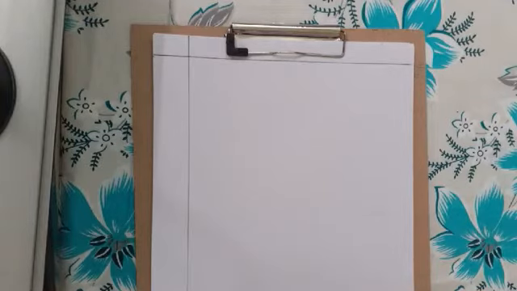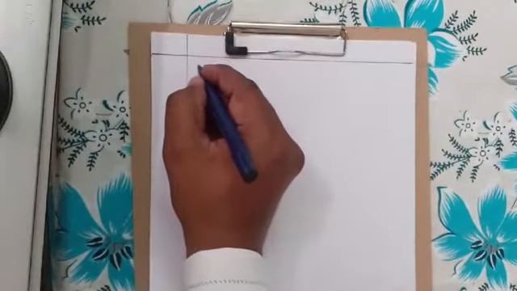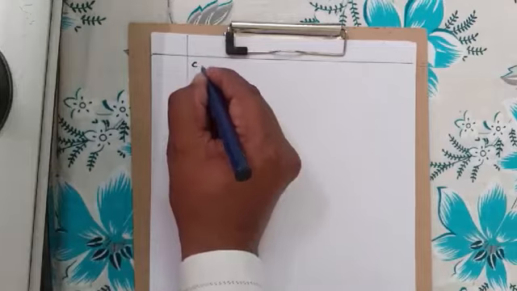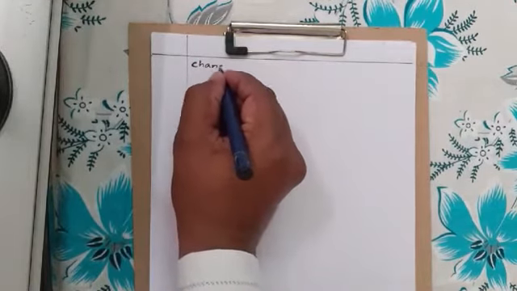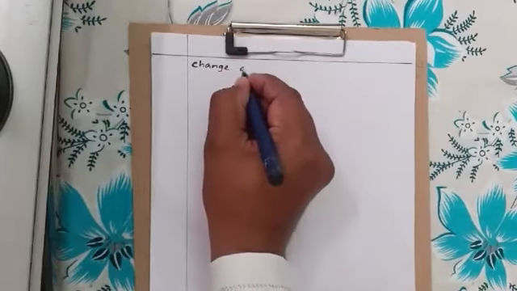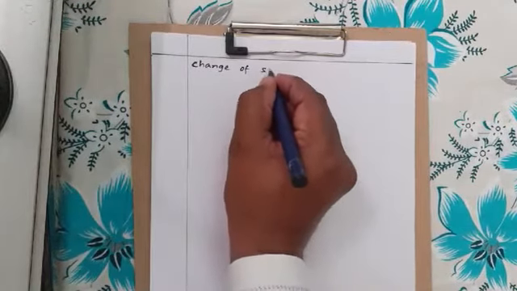Now today we will start change of scale property. This is the next topic of this unit, that is change of scale property.